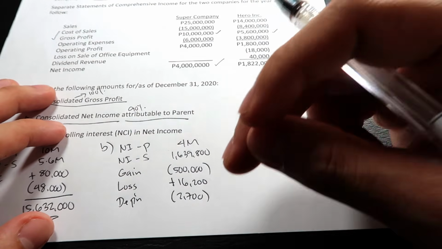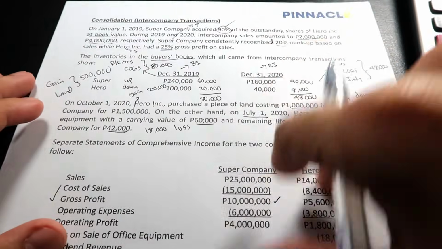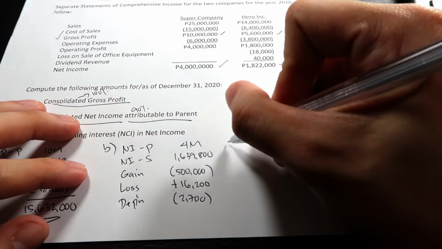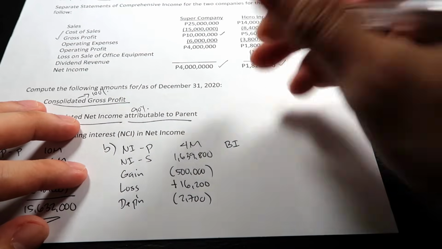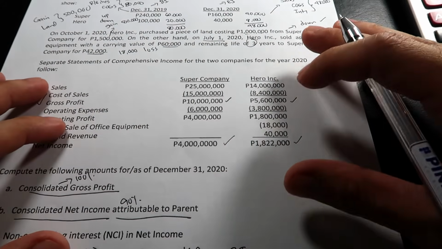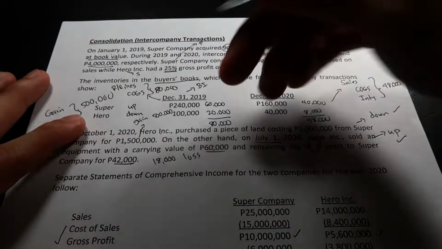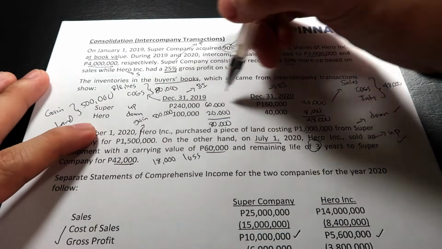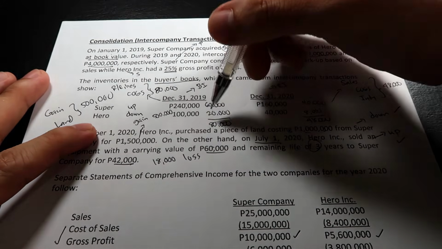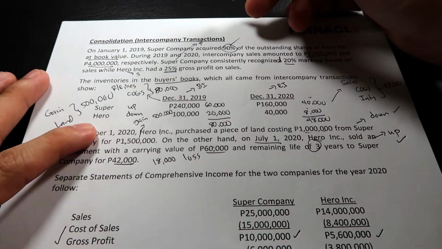Okay? Next. Siyempre, yung inventory natin. Tama? Let's start with the beginning inventory. So, ang gagawin natin now is identify natin alin yung upstream, alin yung downstream. Actually, nagawa na pala natin siya. For this one, the 240 or the 60 and the 40, upstream sila. The 20 and the 8,000 is the downstream, right?